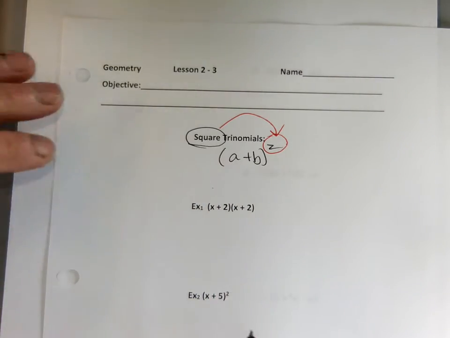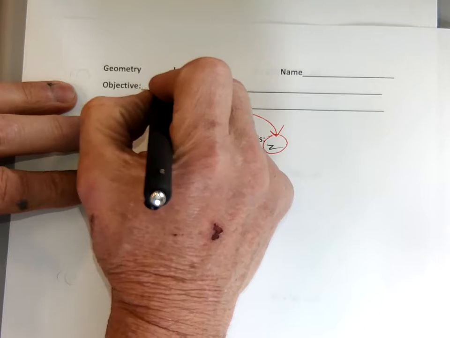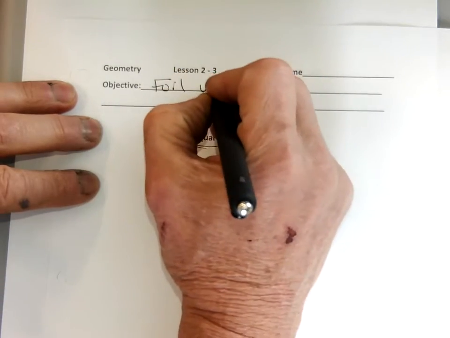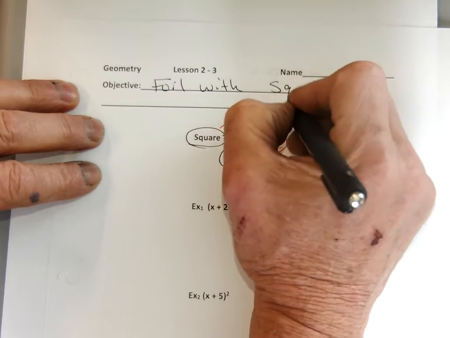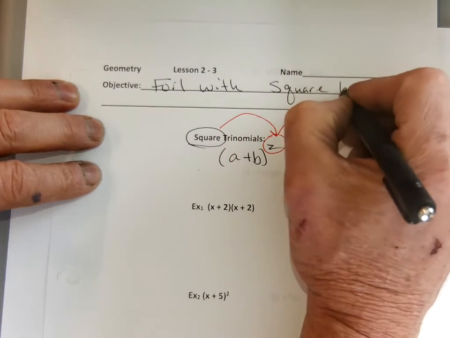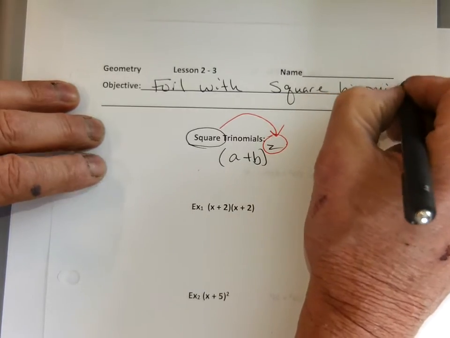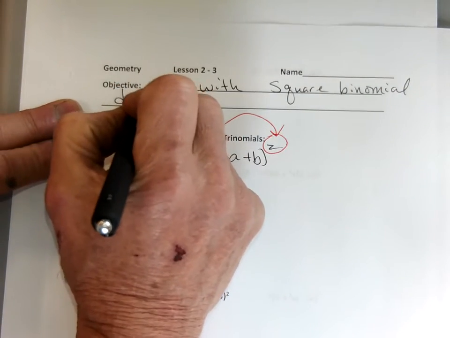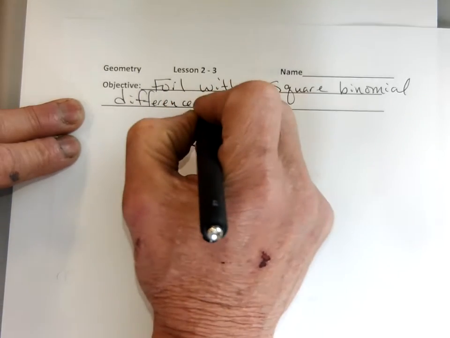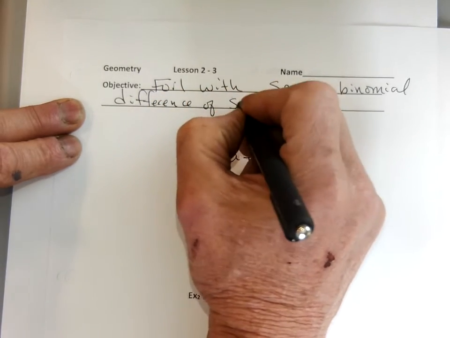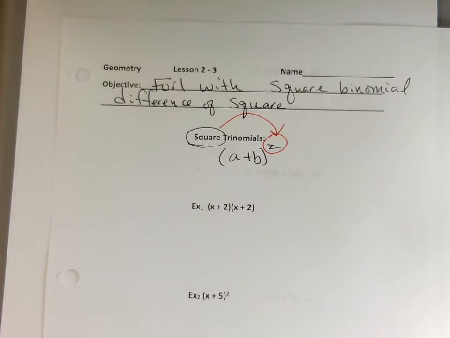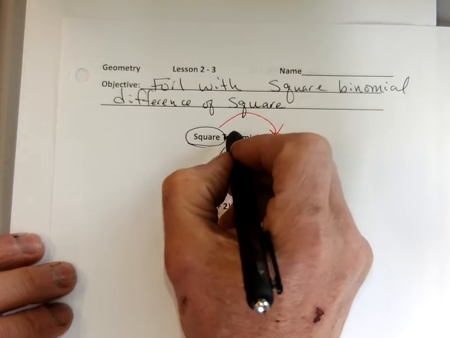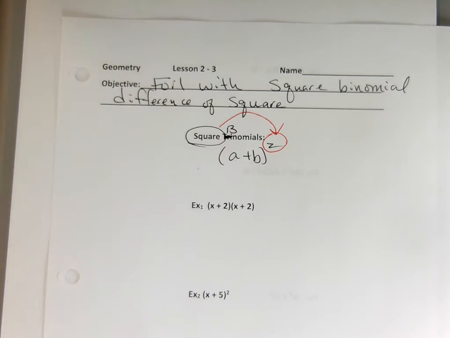So our lesson today is really, again, more FOIL with, I'm going to give you some words, with a square, let's change it to binomial, and we're going to call it difference of squares. These are words that we're going to use more as the weeks progress, okay? This should say square binomial. My bad. Square binomial.